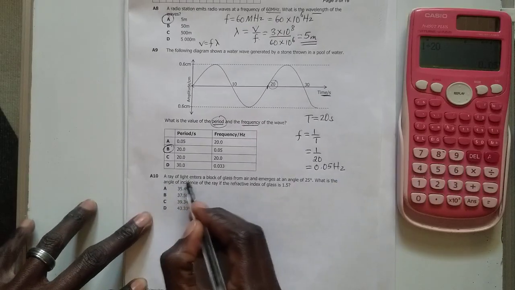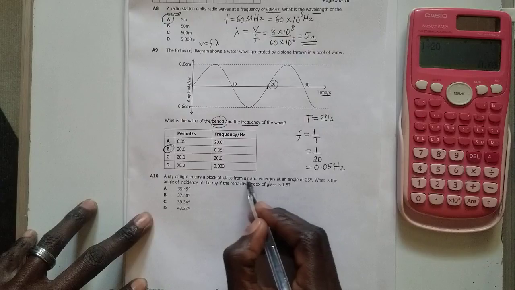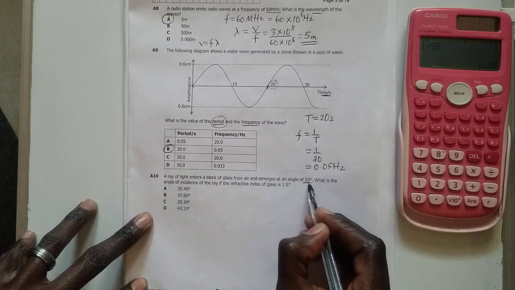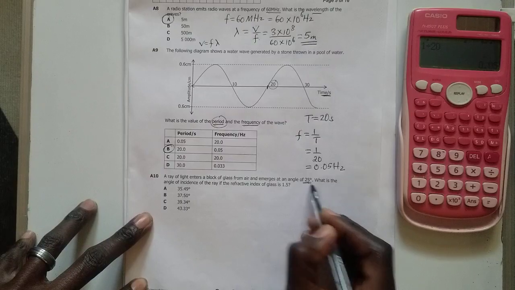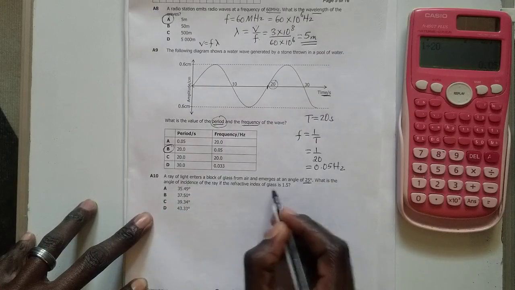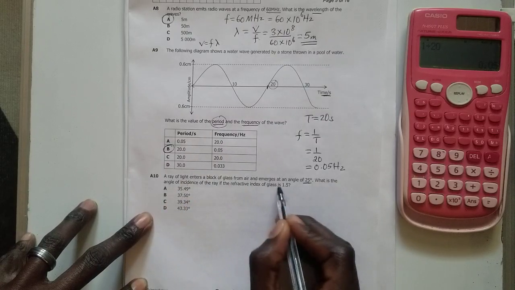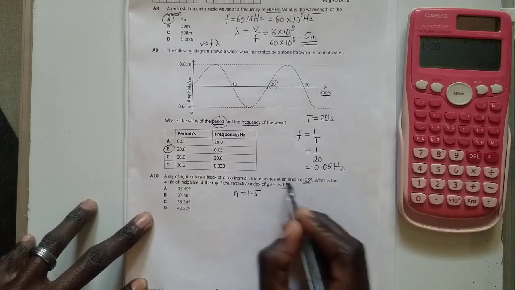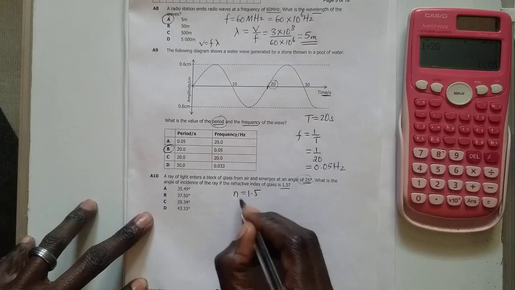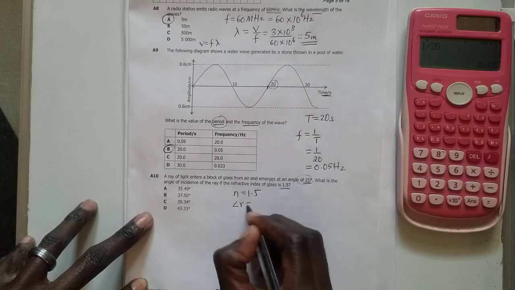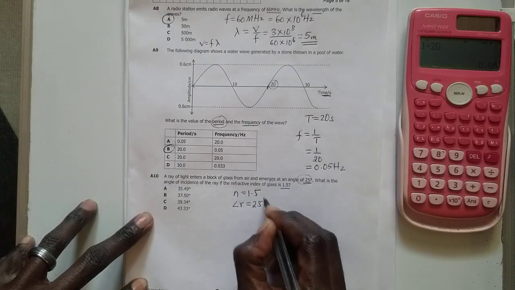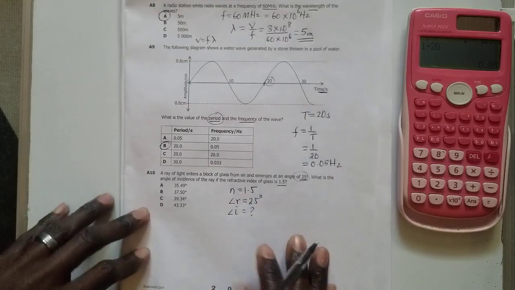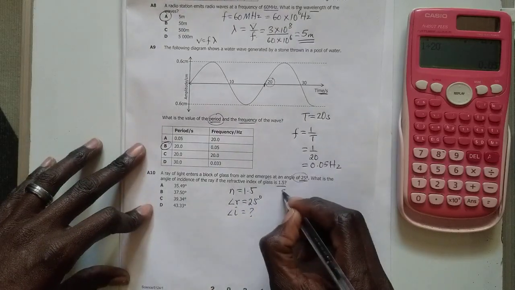Question 10. A ray of light enters a block of glass from air and emerges at an angle of 25 degrees. What is the angle of incidence of the ray if the refractive index is 1.5? So the refractive index is 1.5. Now it emerges at an angle, that's the angle of refraction, which is 25 degrees. So they want us to find the angle of incidence, which we don't know. Now we can apply Snell's law.